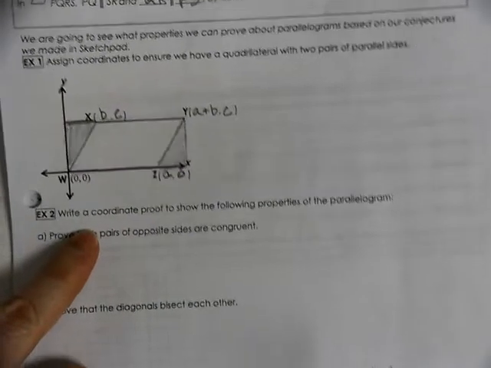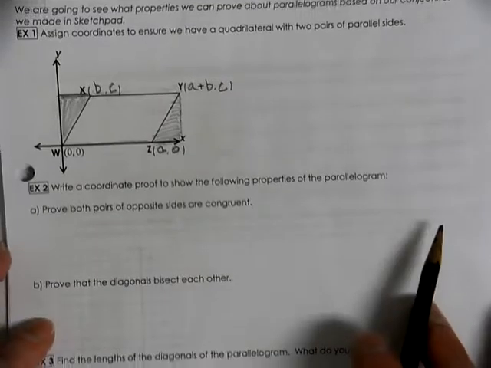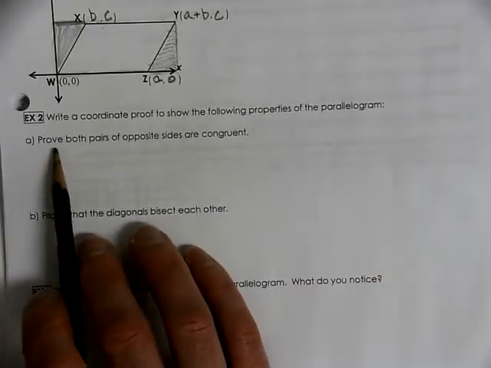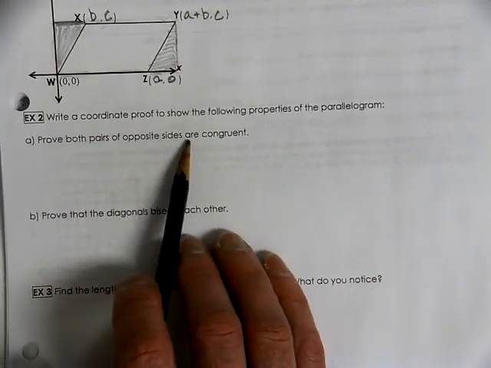So now we're going to write a coordinate proof to show the following properties. Prove both pairs of opposite sides are congruent.